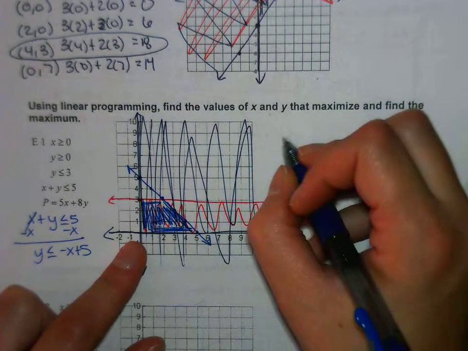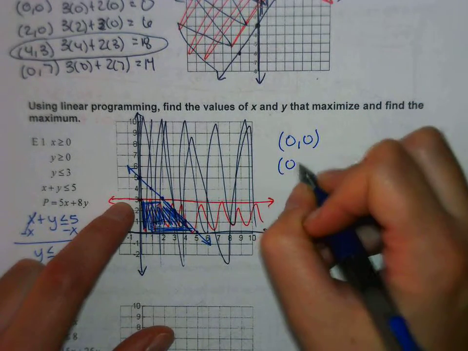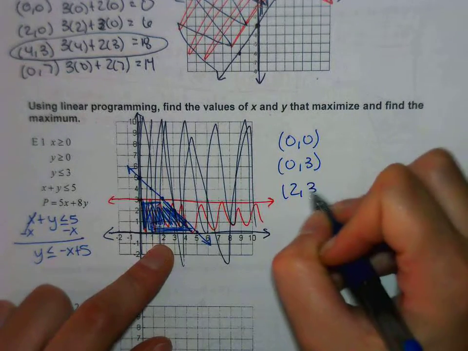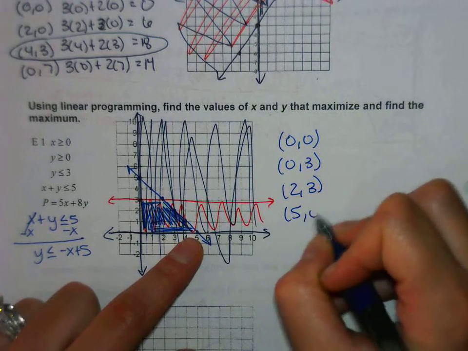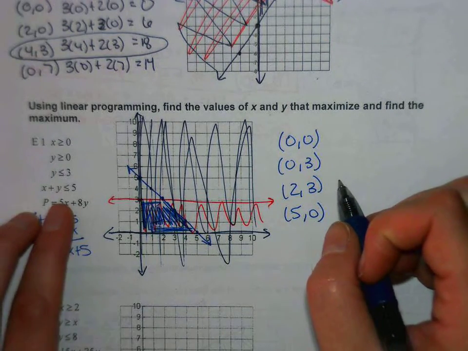So our 4 points, or vertices, are 0, 0, 0, 3, 2, 3, and 5, 0. So we want to find the maximum for this function.